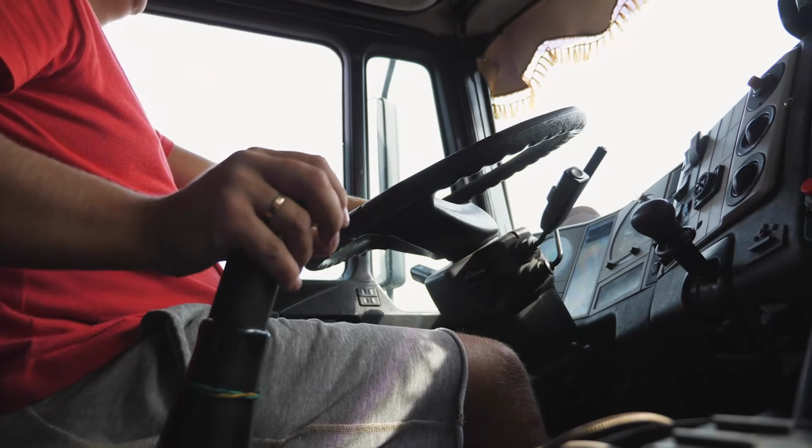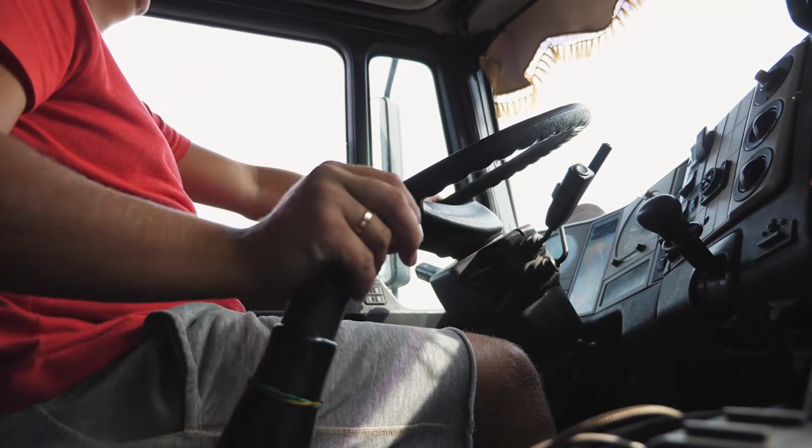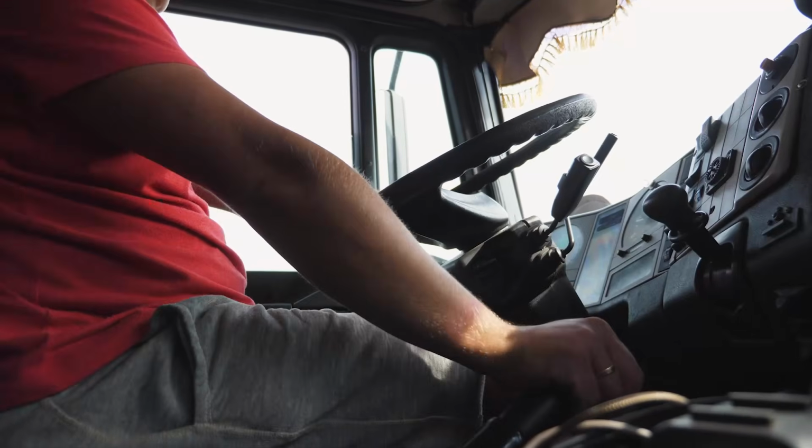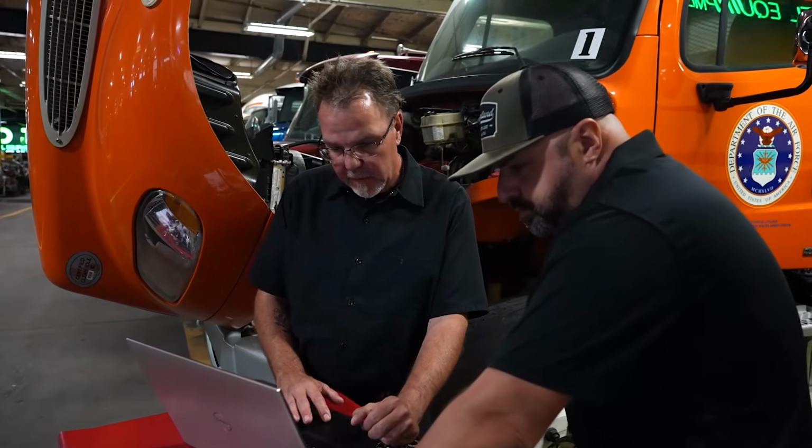In commercial truck repair, every diagnosis has a story. It begins with a symptom. Maybe it's black smoke, a failed inspection, poor performance. The challenge is finding the root cause fast, because every minute spent searching means lost time and lost revenue. That's where TruckSeries helps write the next chapter.